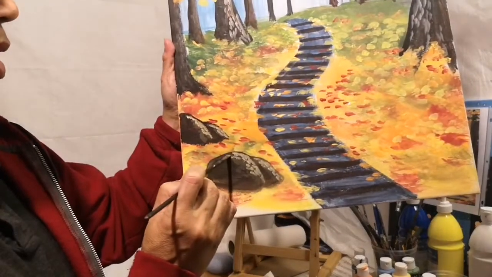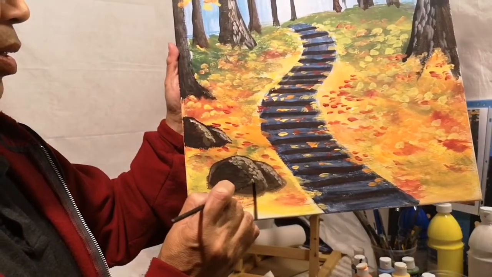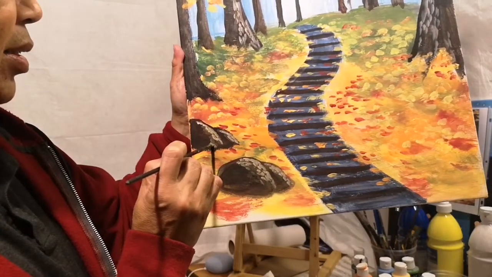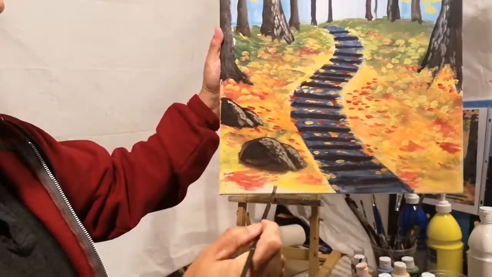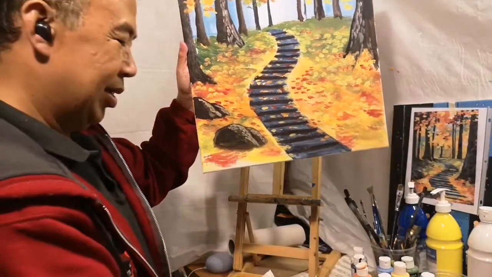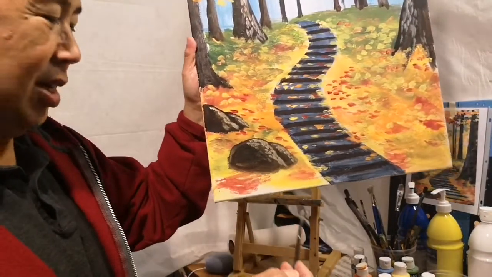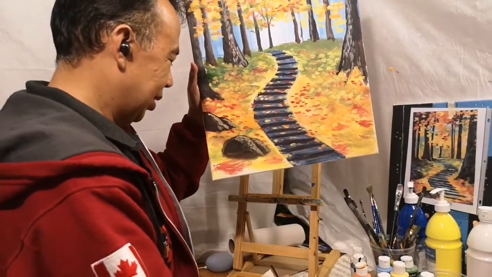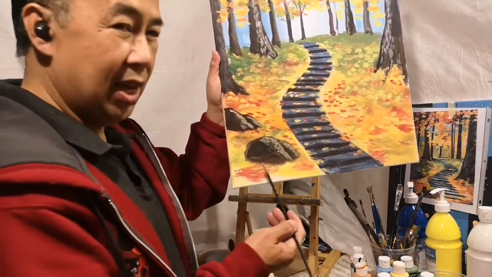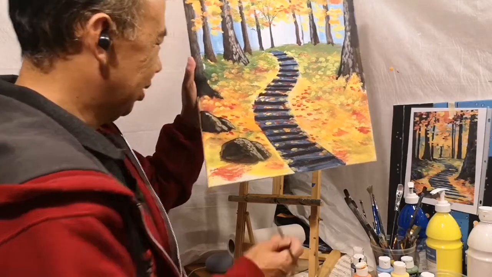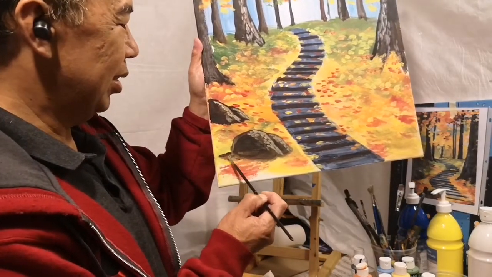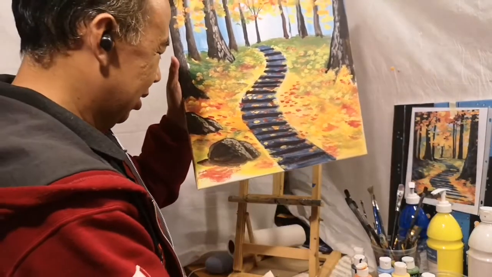So now you have your rock. So there's your rock. If you would like to make a shadow, so this is yellow. Let's try to do some brown here, and this side should be darker.